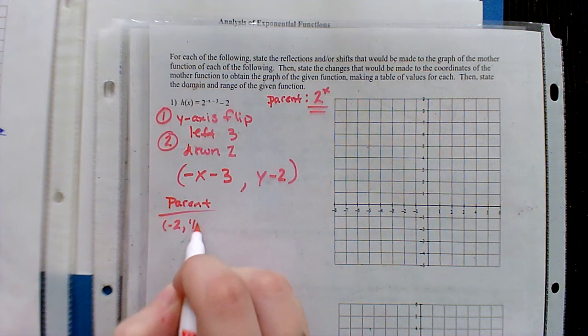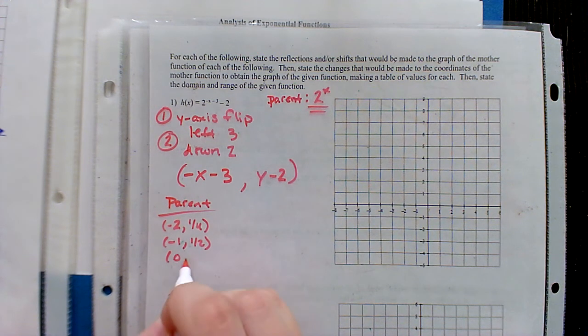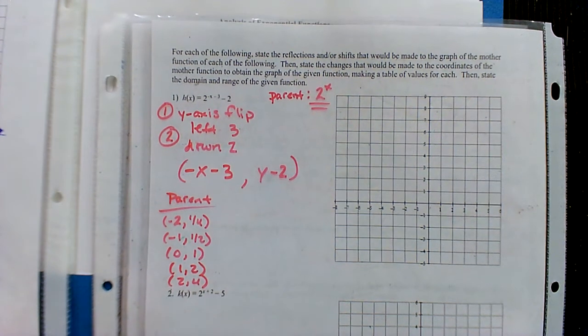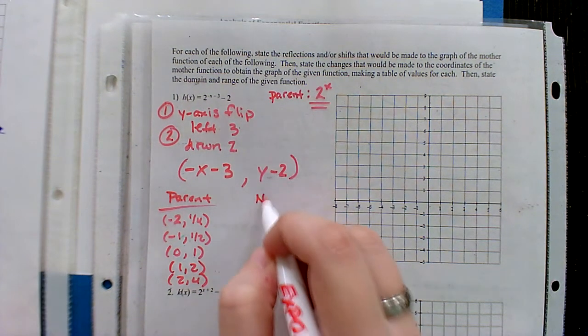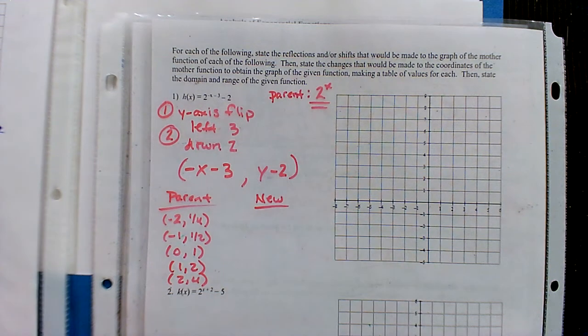We had -2, 1/4; -1, 1/2; 0, 1; 1, 2; 2, 4. All right, so we're going to take those points, plug them into our rule, and we should get our new ordered pairs that we'll be able to plot.